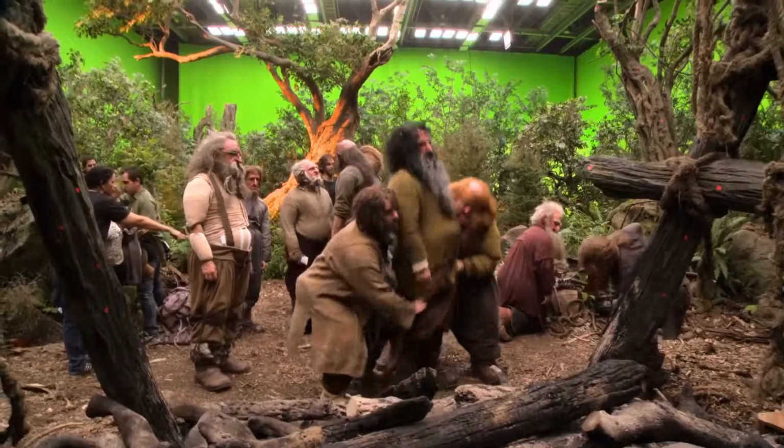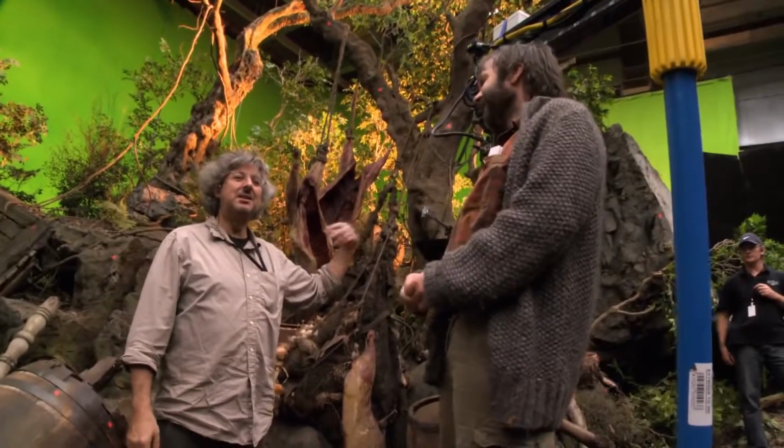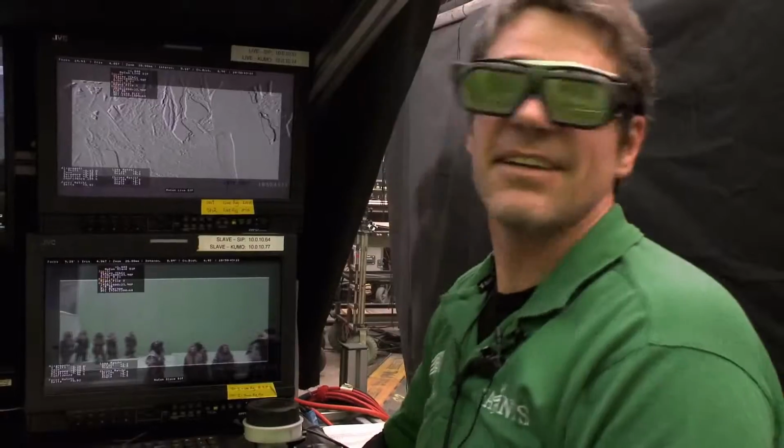Get a good look at your opening shot. Yeah, okay, there you go. Just arm in a little closer. Just watch your back. Hi, I'm Angus.